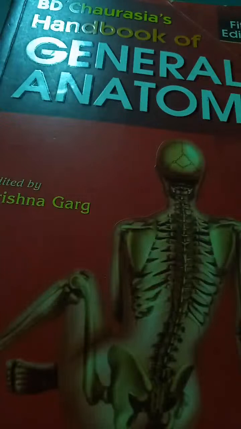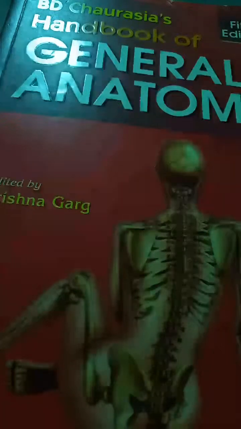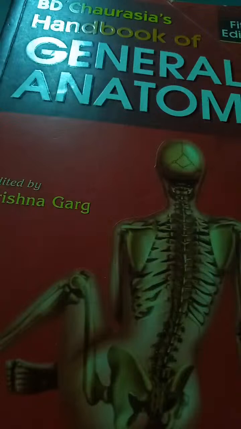Points to be remembered. Hippocrates is the father of medicine. Leonardo da Vinci is the founder of modern anatomy.